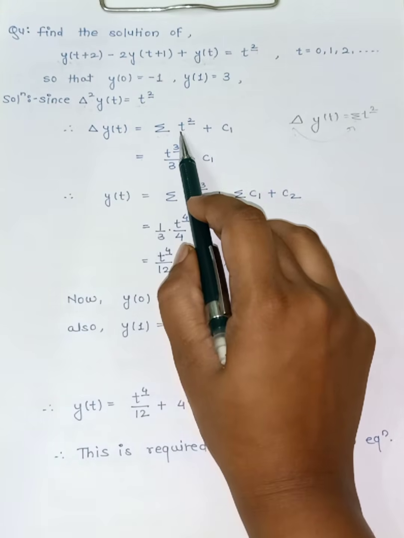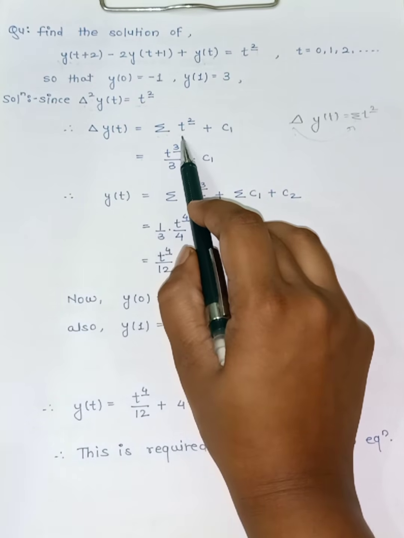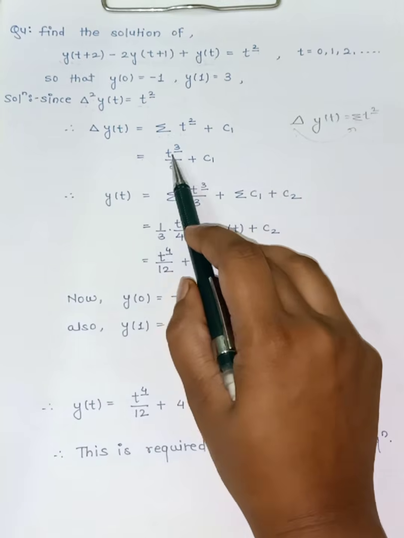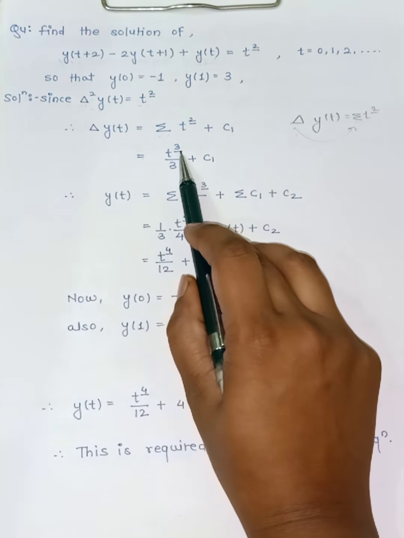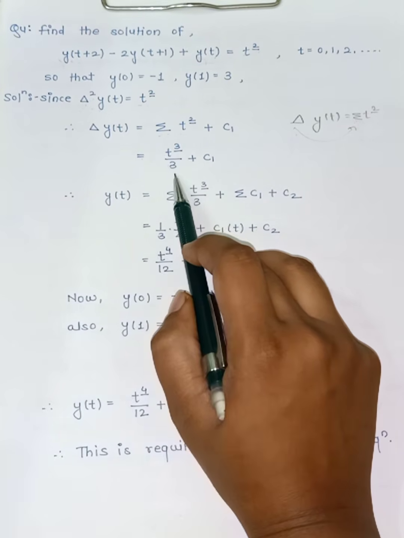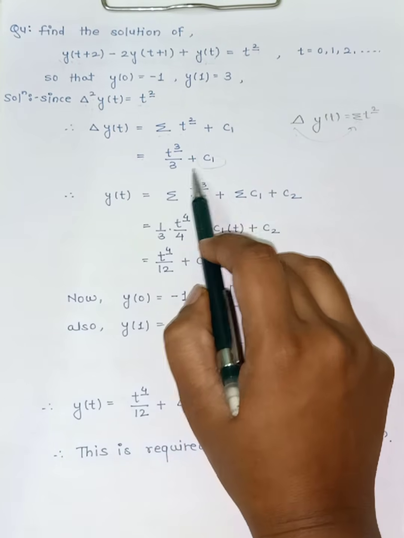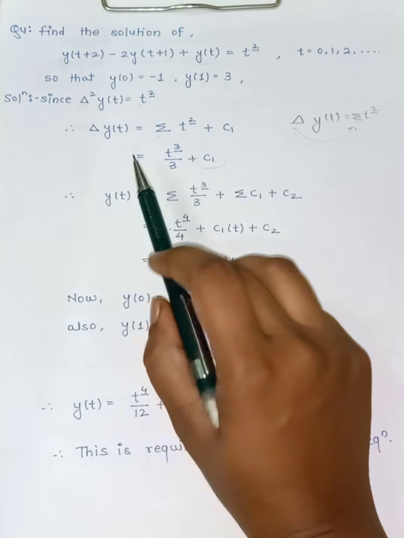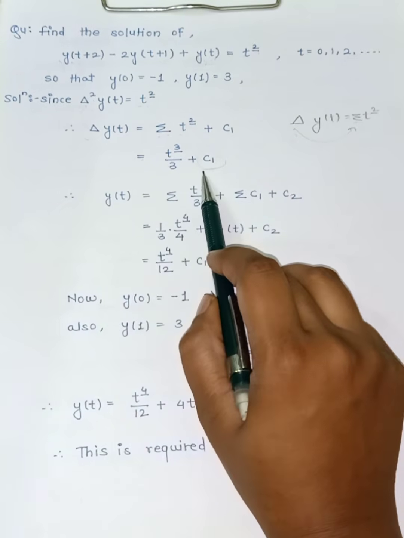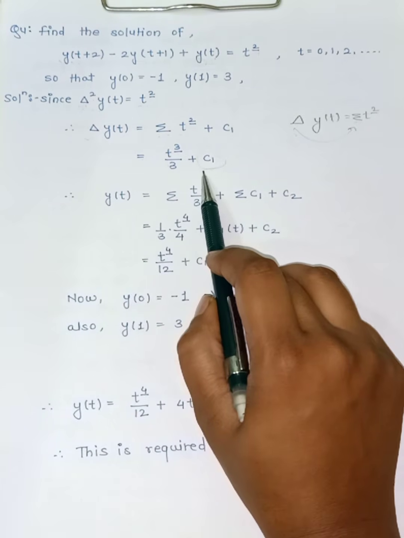Then we are applying summation over t to the falling 2. So what is the formula for summation over t to the falling 2? That is equal to t to the falling 3 upon 3 plus c1, and this c1 is a constant. Then again we are applying this delta on this and it will become summation.